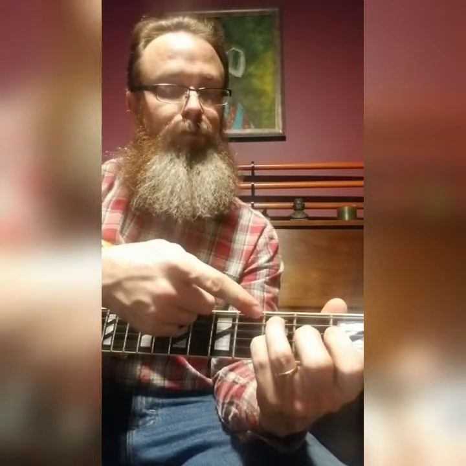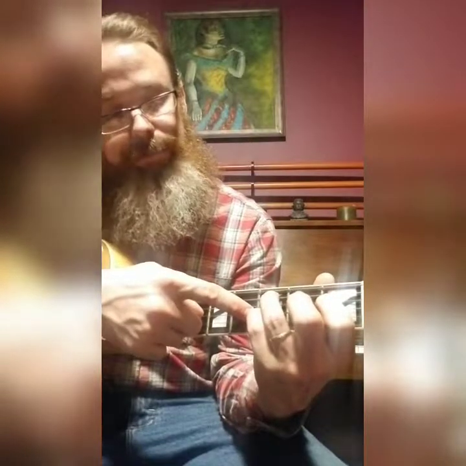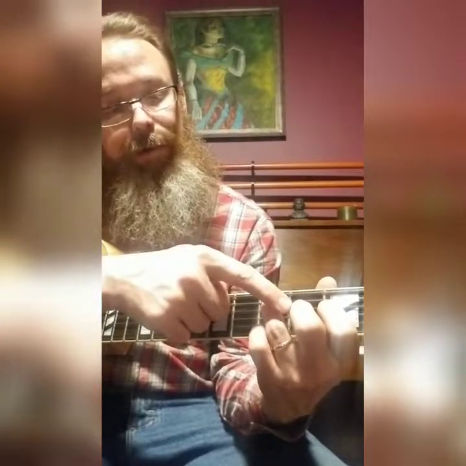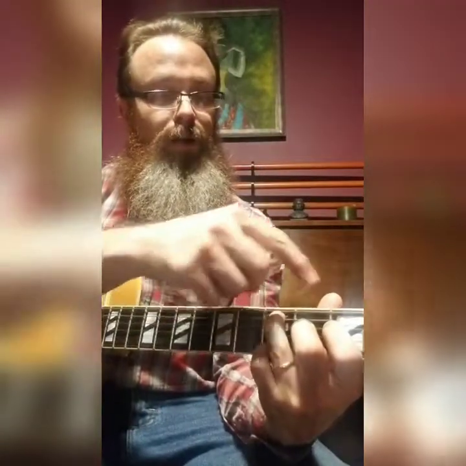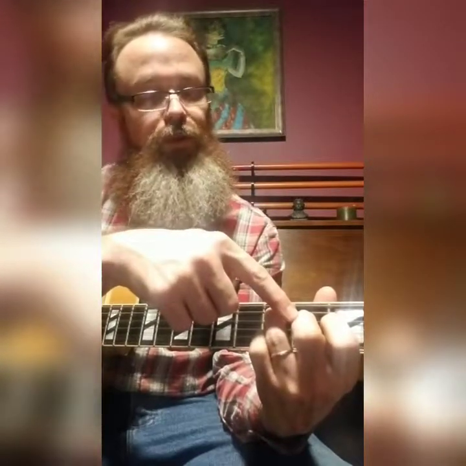your minor 7th shape. If we want to make it diminished from there, again, very simple. You're going to lift your little finger, which is on the 3rd fret of the G string. You're going to put your middle finger down on the 2nd fret of the G string. So ring finger, index finger, middle finger, 3rd fret of the A string, 1st fret of the D string below that, and 2nd fret of the G string below that.